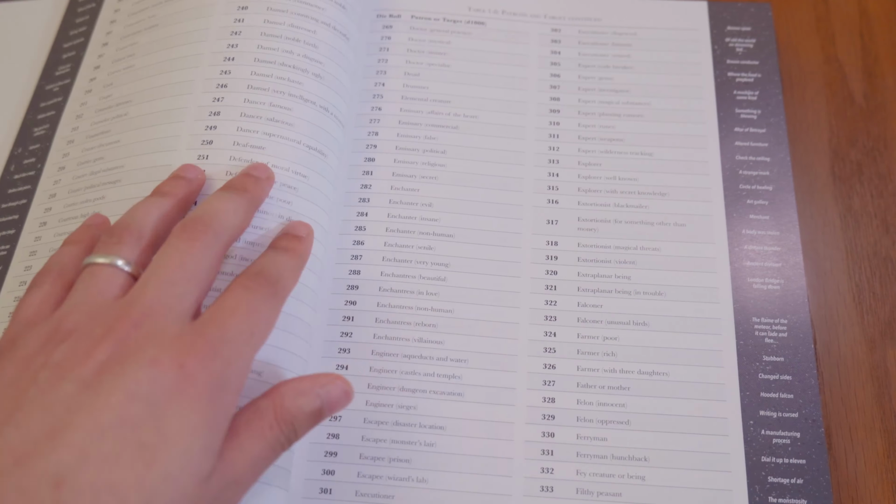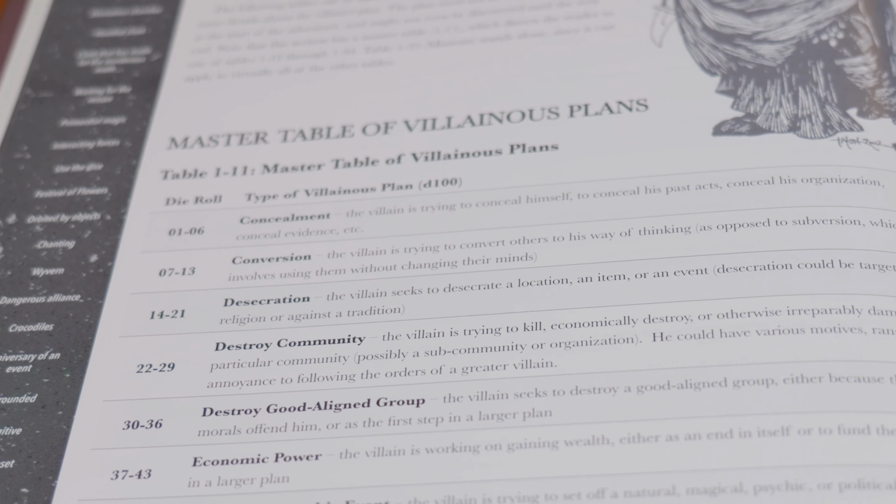I said earlier that one of the keys to this book was excess. Well, this table has 1,000 entries. You can use this for the patron or the quest giver or the target of the adventure. Other tables are more of a two-stage affair, like the villain's plan. You can roll on this table of villainous plans to see what type of plan they might have. Perhaps they want political power or to convert others to their way of thinking, but those are just high-level objectives.